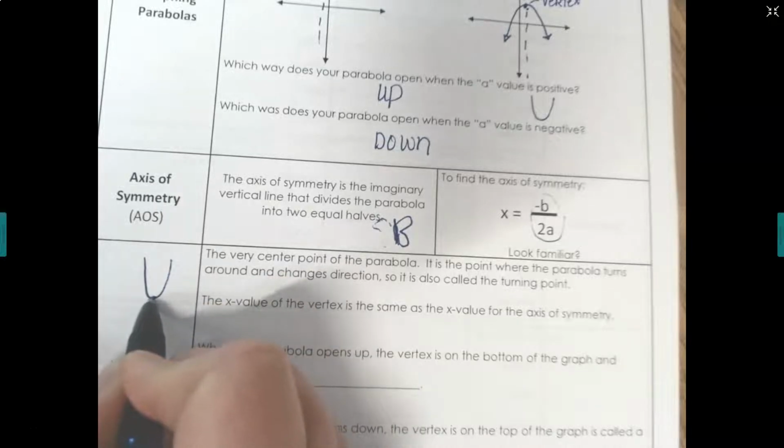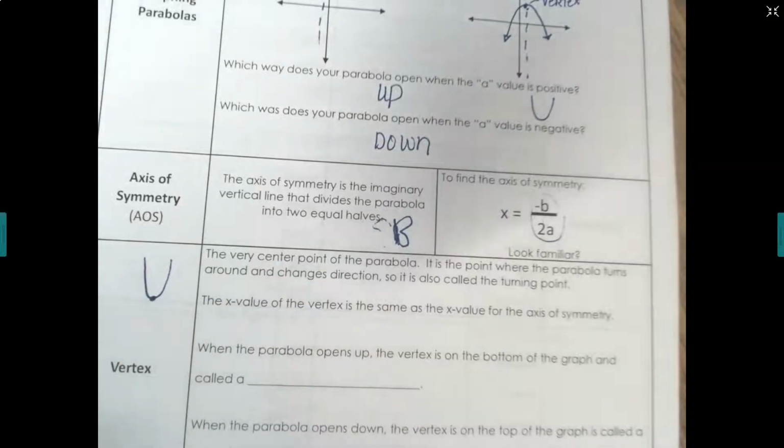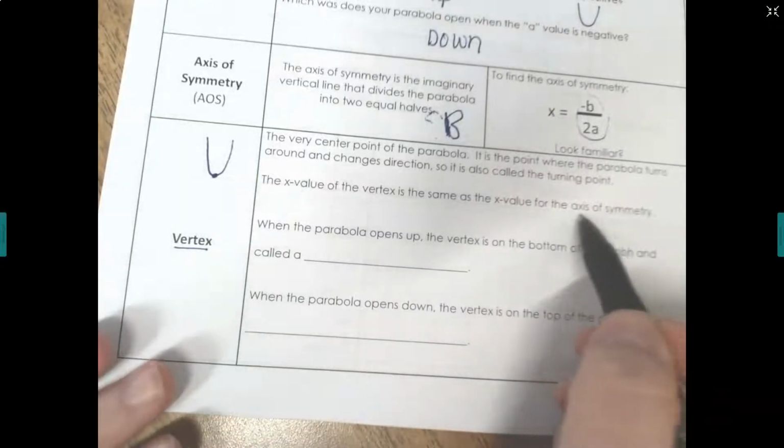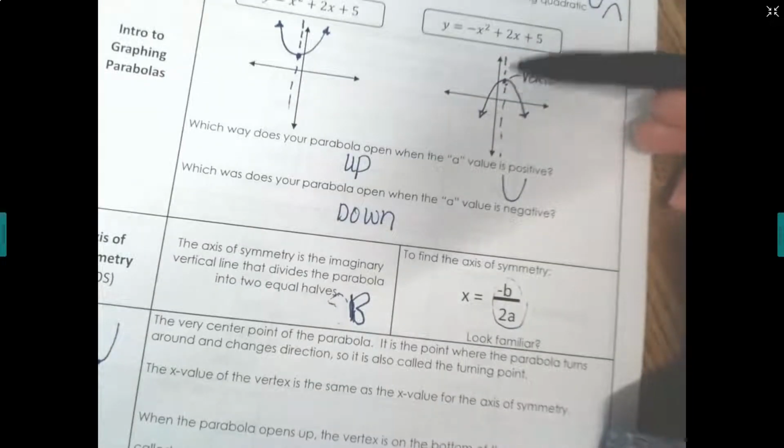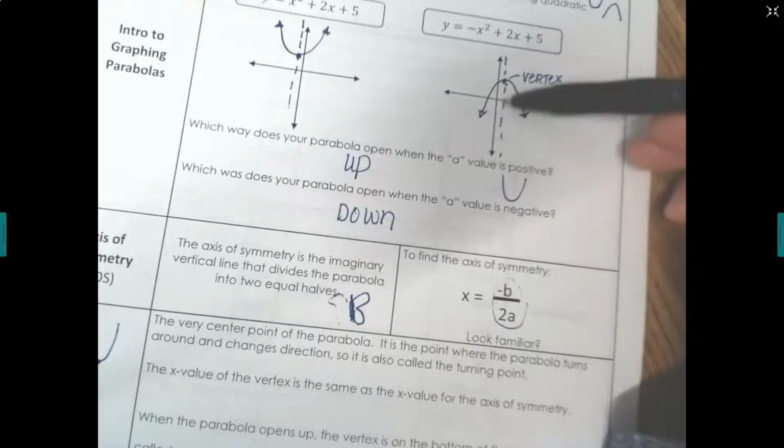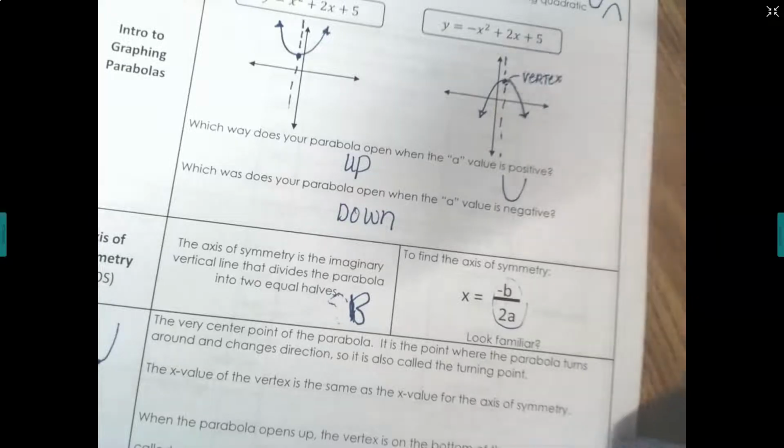Most times we can just get it from the graph. All right, so the very center point of the parabola. So when we have a parabola and it comes down and it turns around, the very center point where it turns around is called the vertex. It could also be called a turning point because that's where the graph changes direction. The x value of the vertex is the same as the x value for the axis of symmetry. That's what I was just saying before, because your axis of symmetry is a vertical line, so it's an x equals line, and so it's the same as the x value of your vertex.